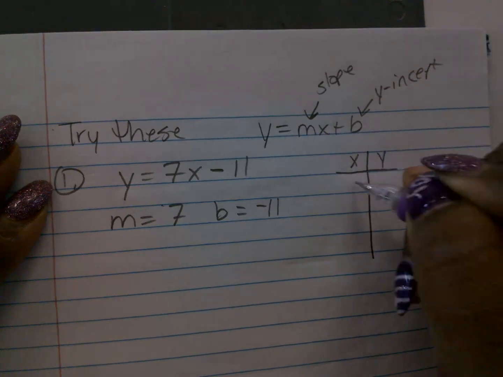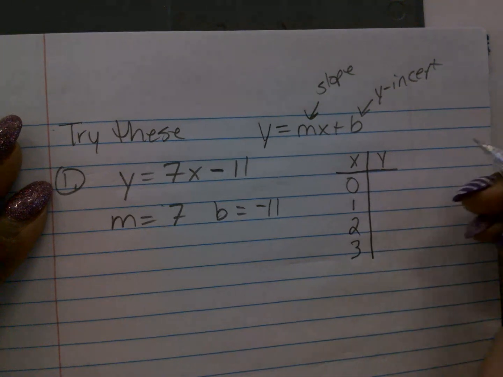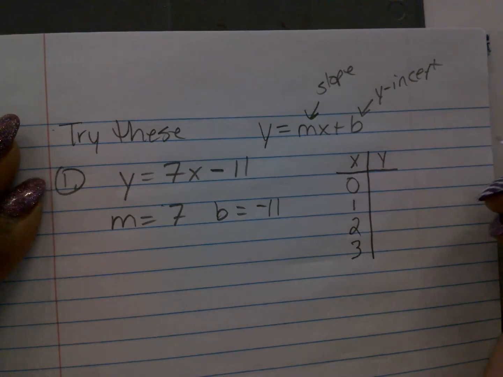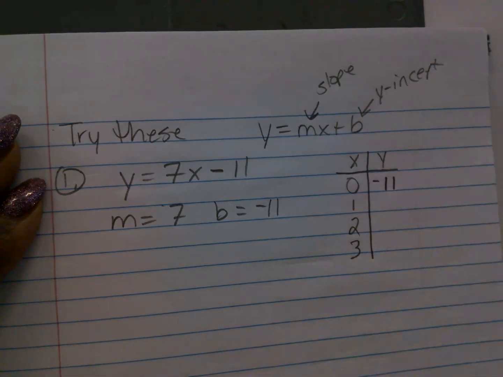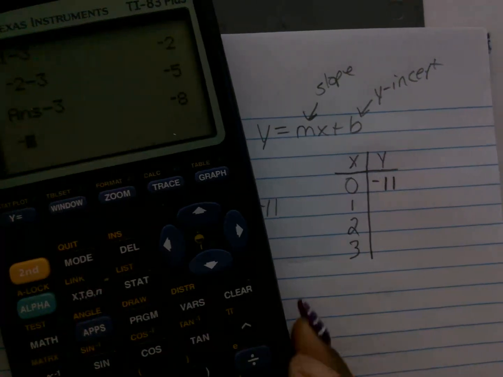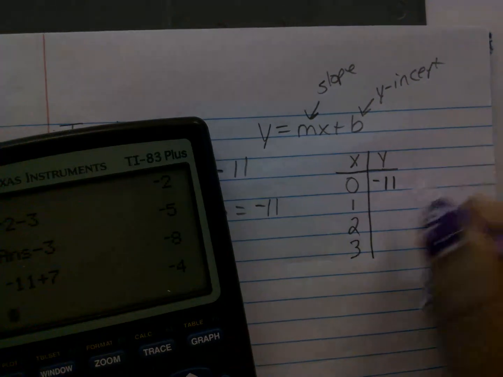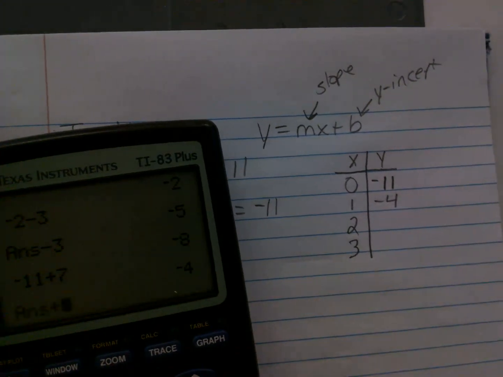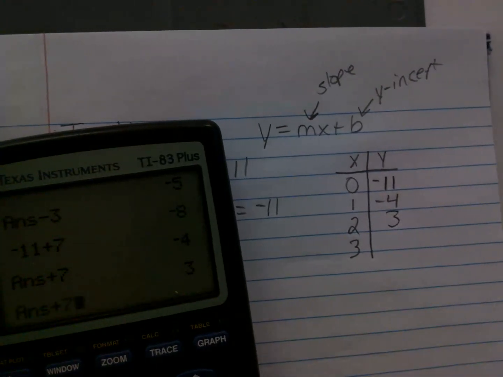This is x, this is y. What's my starting number, my first number, my second, and my third? What's my starting number here? Negative what? 11. Negative 11. What am I going to do each time? I'm going to add 7. So if I type in second mode, and I type in negative 11, and I'm adding 7, what does that give me? Negative 4. Now I'm going to add 7 again, plus 7. That gives me positive 3. I'm going to add 7. What does that give me? 10. Any questions about that?